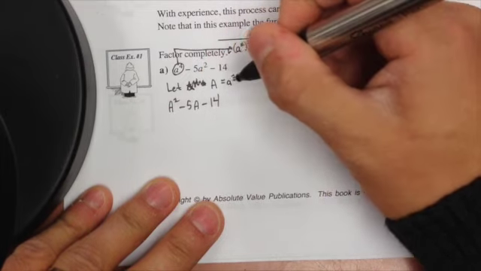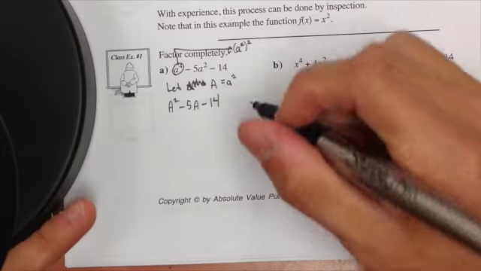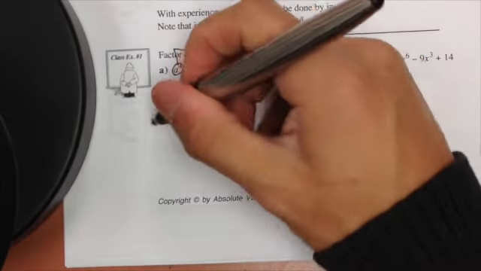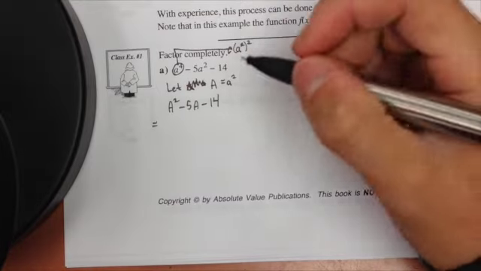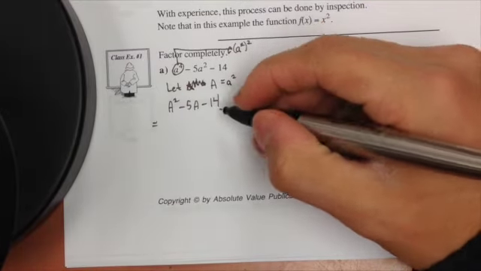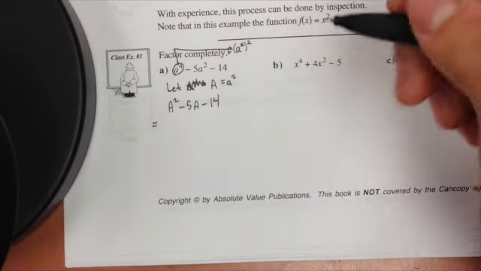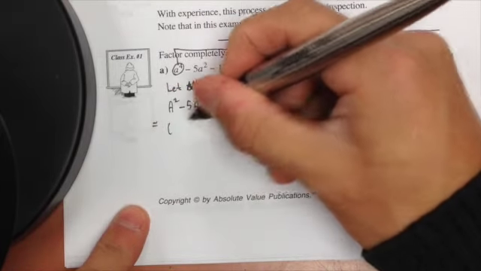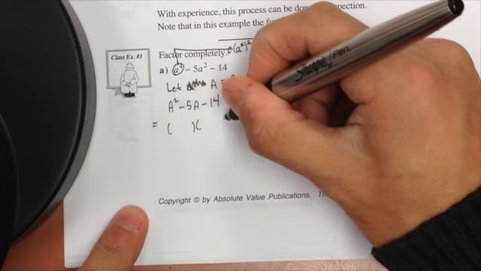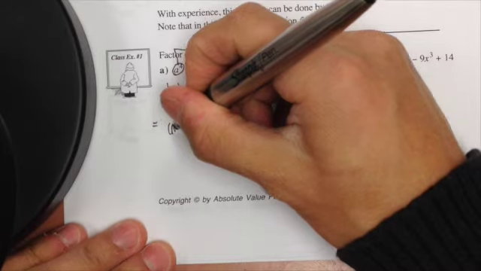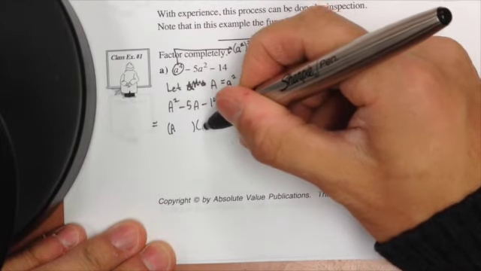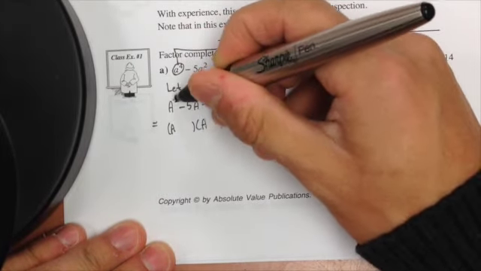And again, subtract 14. Now remember, we are trying to factor this by inspection. So the first thing I think about is what numbers multiply to give me 14 but add to give me 7? First, I know I'm going to have an a and an a here, because a times a will be a squared.